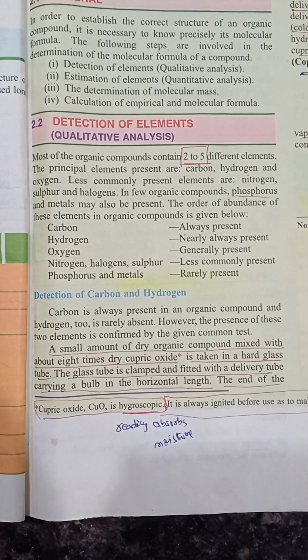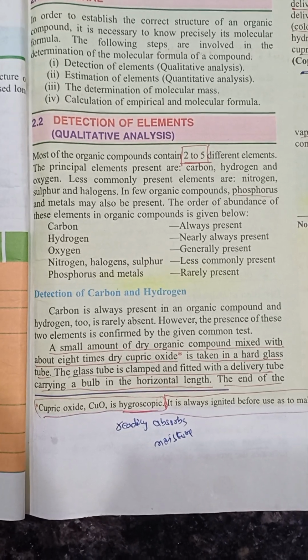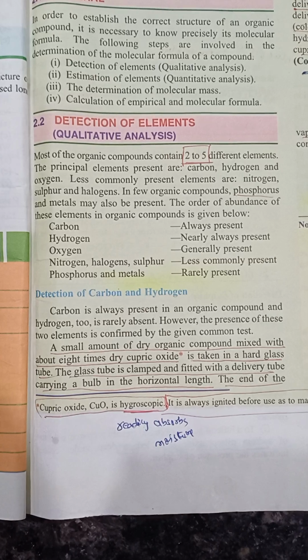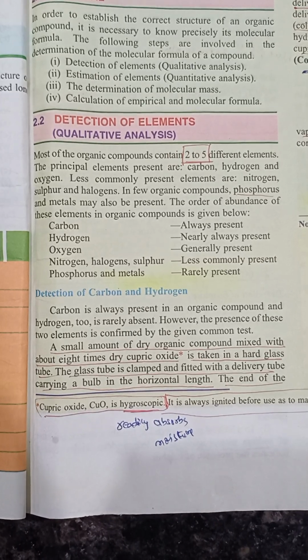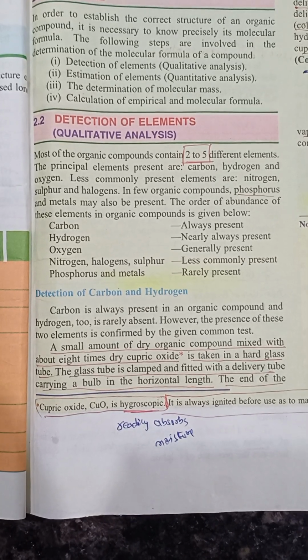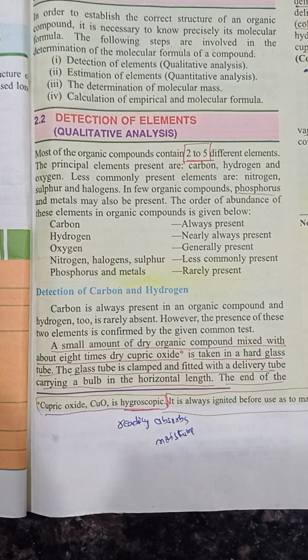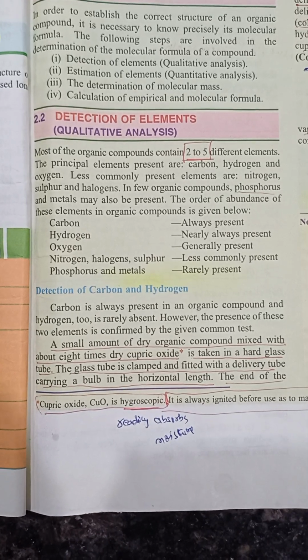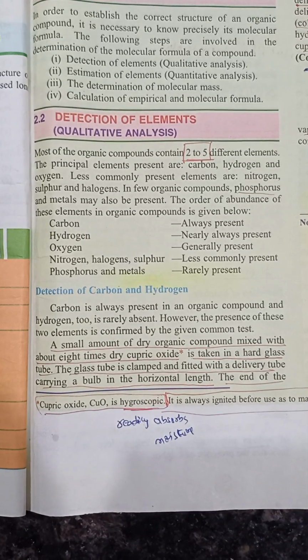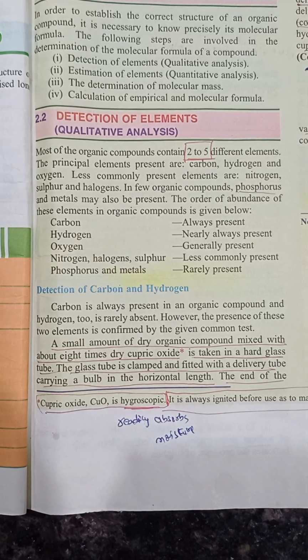They are: first one, detection of elements, that itself is qualitative analysis. Second one, estimation of elements, which itself is quantitative analysis. And third step, the determination of molecular mass. And fourth step, calculation of empirical and molecular formula.